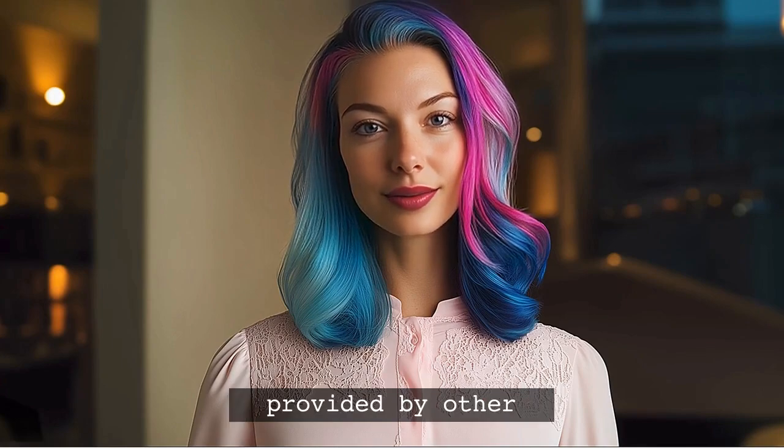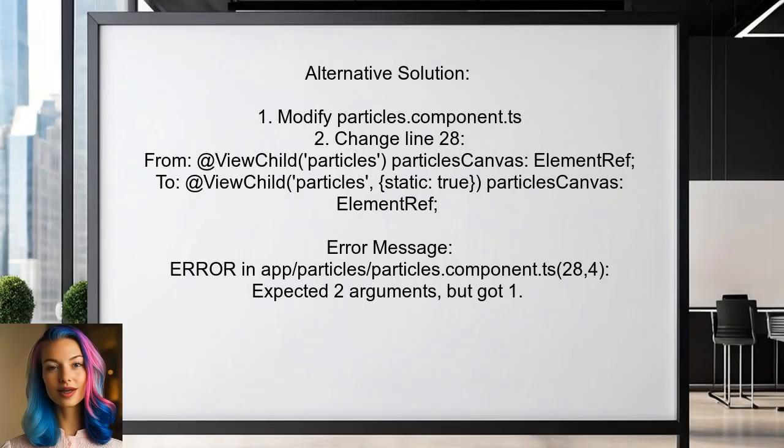Now, let's look at the answers provided by other users. An alternative solution has been provided by another user. They mention that the original approach works well in Angular 8, but requires a small adjustment. Specifically, in the particles.component.ts file, change the 28th line from using @ViewChild without options to @ViewChild with static set to true. This change prevents an error that occurs in Angular 8.